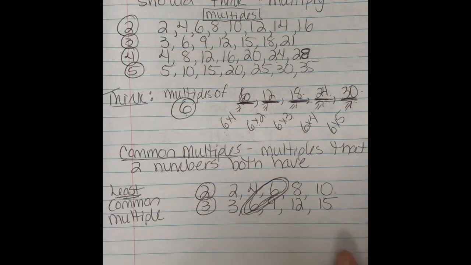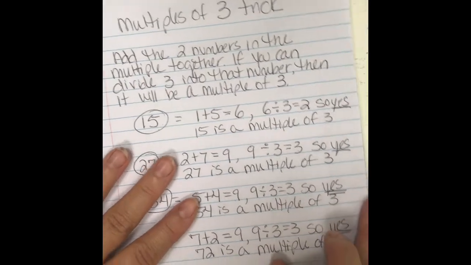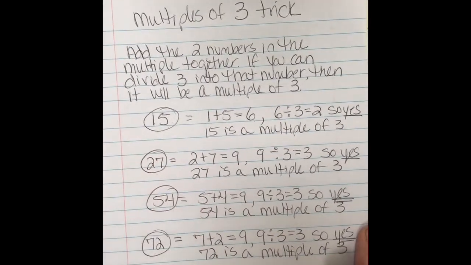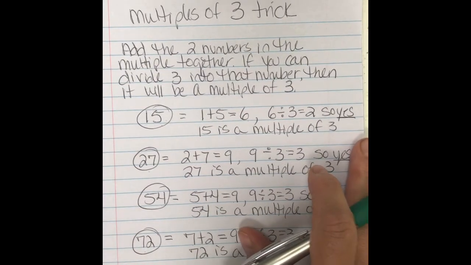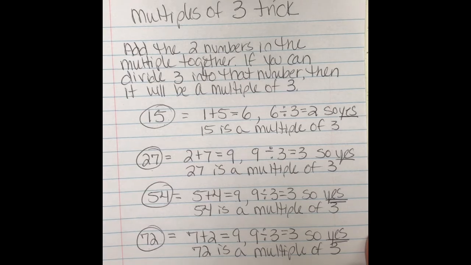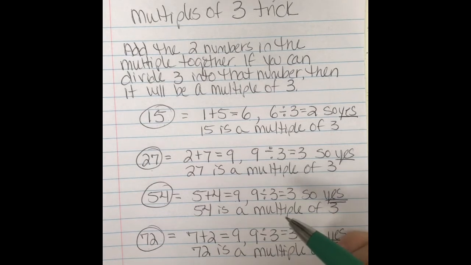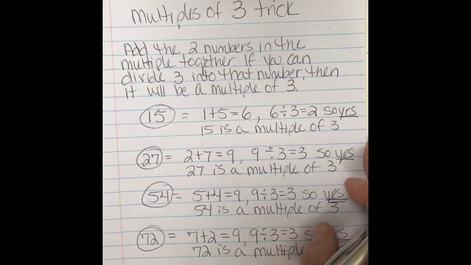Okay, now I want to show you one cool kind of trick for the multiples of threes. First of all, finding multiples of 2 is really easy because anything that is even is going to be a multiple of 2 because you can divide it by 2. So anytime you see an even number, you automatically know that it is a multiple of 2. Multiples of 3s are a little tricky because they're odd numbers, and sometimes that can get confusing, and also we might think that an odd number is a prime number, which you will learn about very soon.